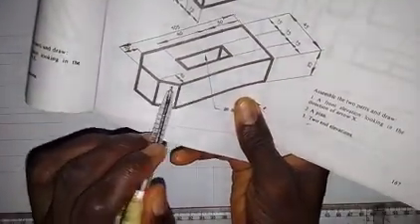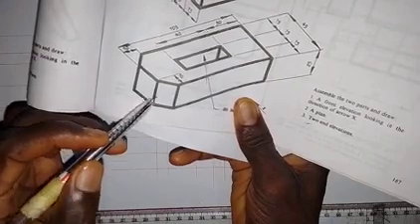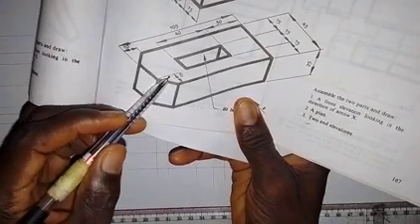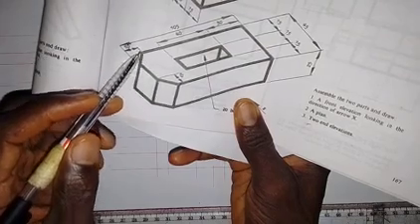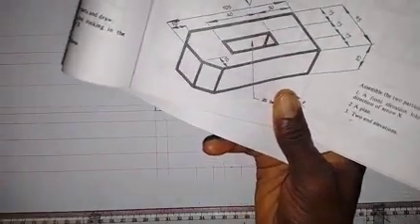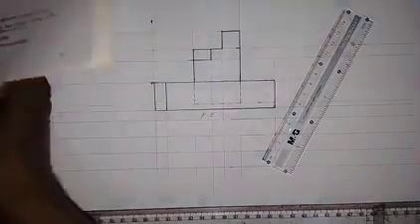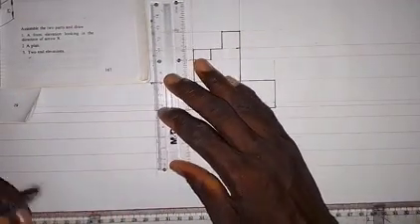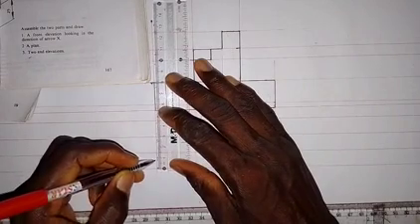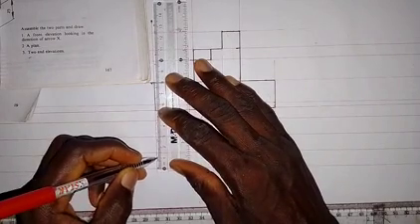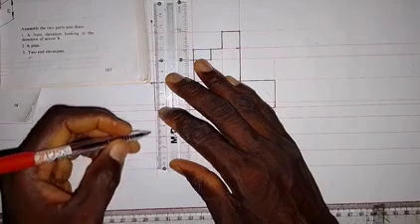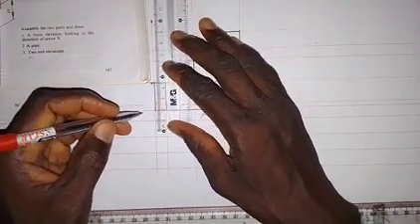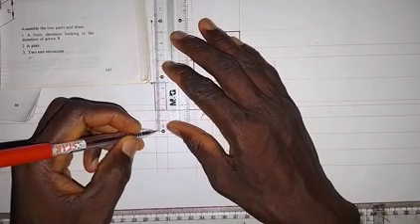From here to here is 10, from here to here is 10, and from here to here is also 10. So okay, it's 10. I need to take that 10 to bring out that part. So it is not 15. That one is 10. So I have to take 10 from here, from here up, and then coming to this point, I need to take 10 down.